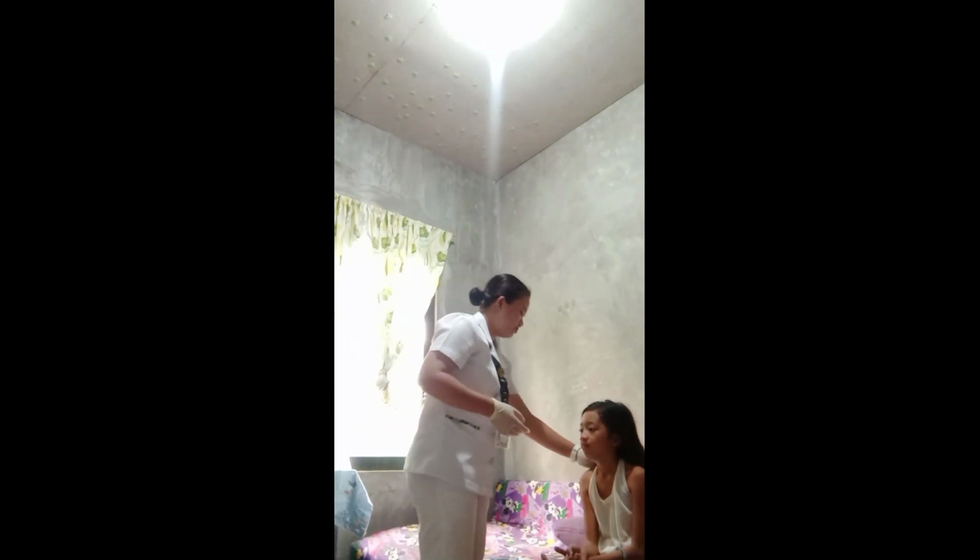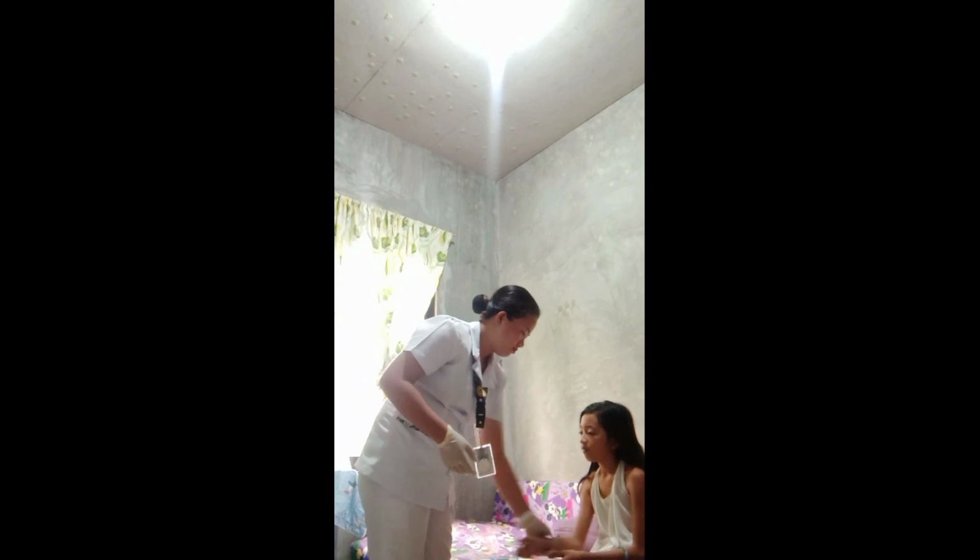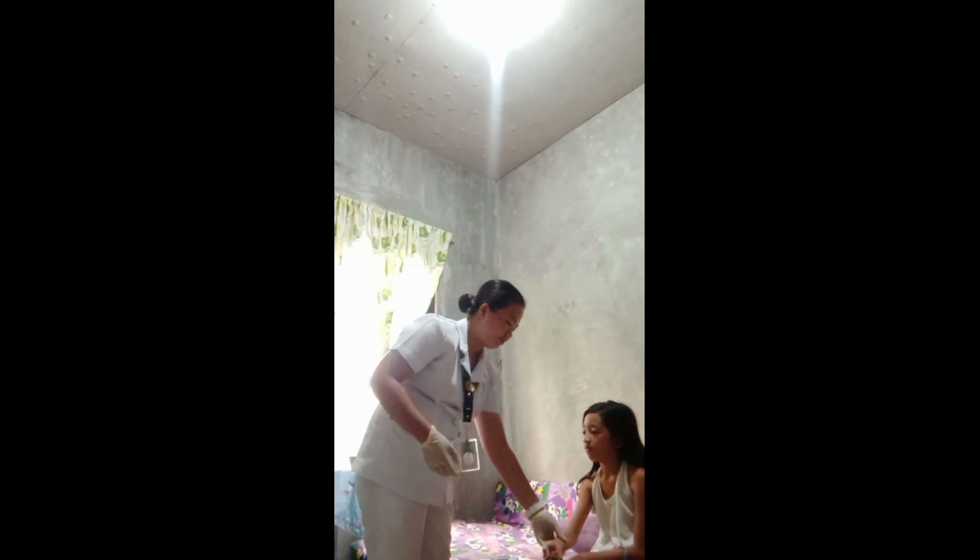So far there is none. So next is inspect the amount of body hair. So far the patient has the usual amount of body hair. So lastly, document the findings in the chart.